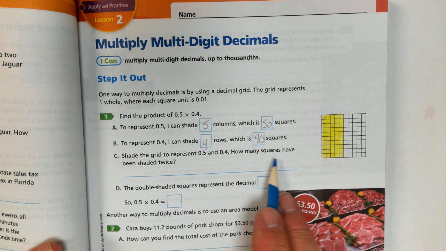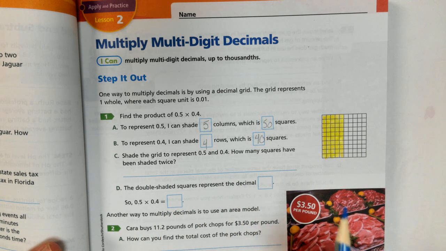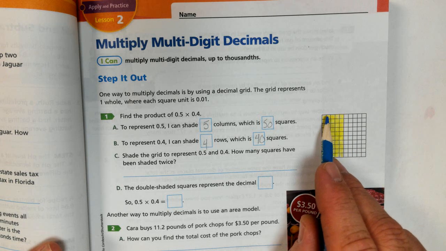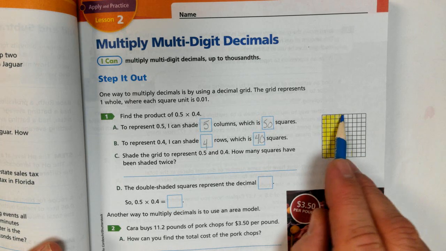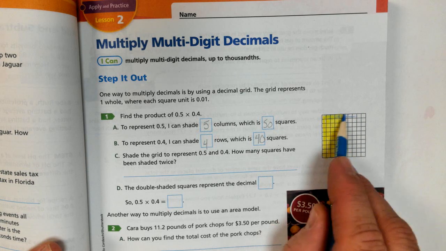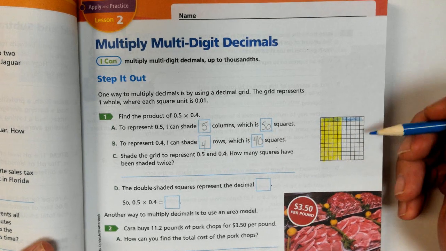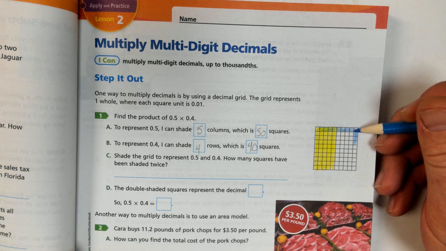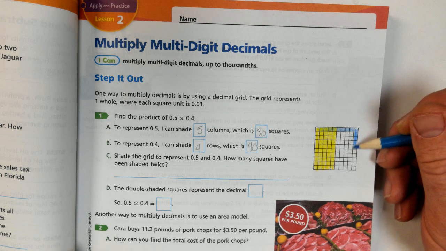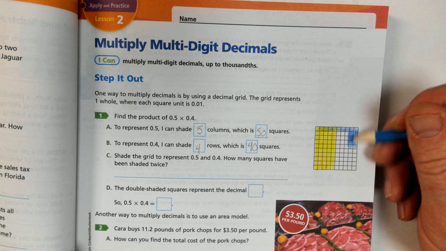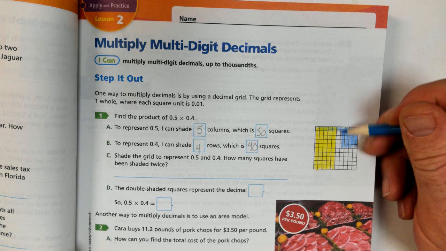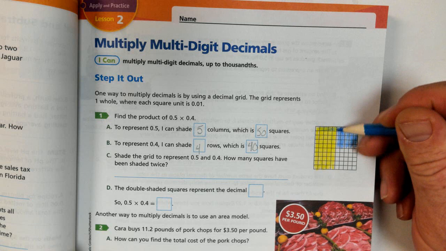Now it says, how many squares have been shaded twice? Well, if I shade 1, 2, 3, 4, and you can see here it's shading in blue.